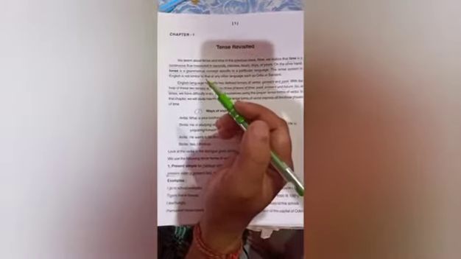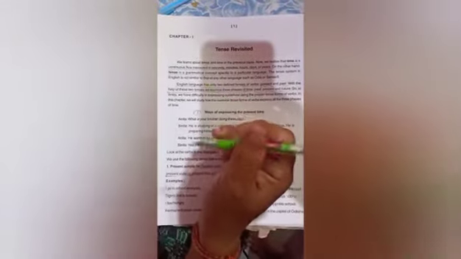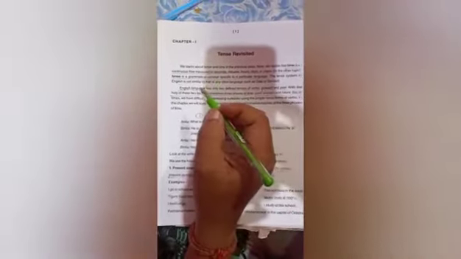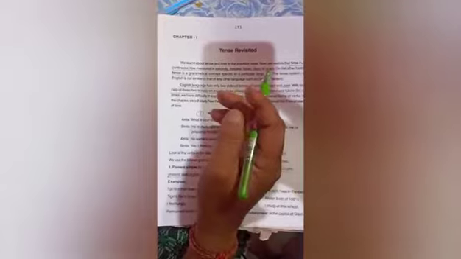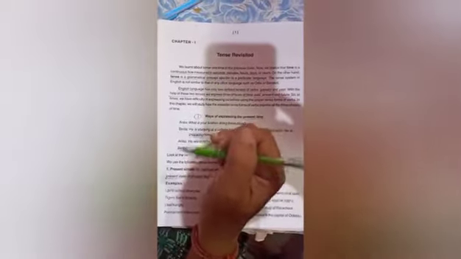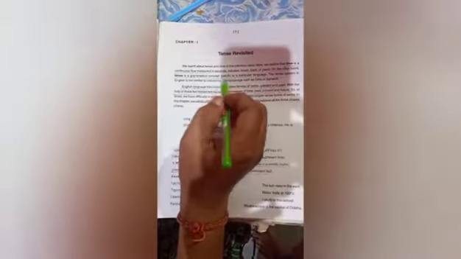Today we will discuss the 10th English Grammar, Chapter 1, Tense Revisited. Now, children, we learnt about tense and time in the ninth class.